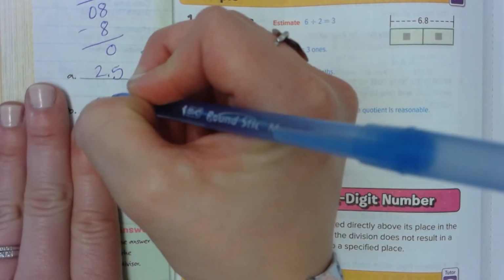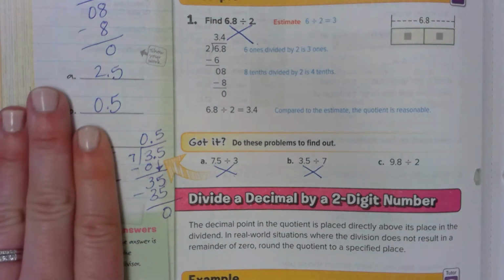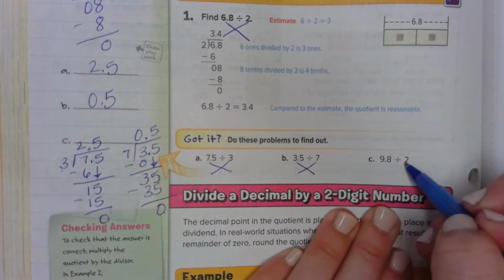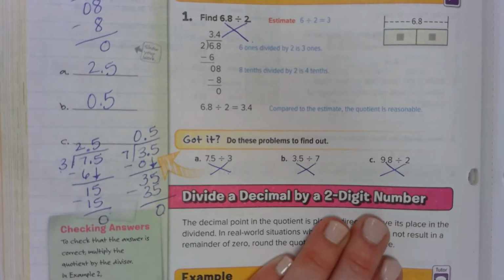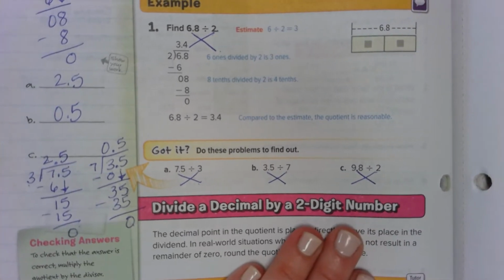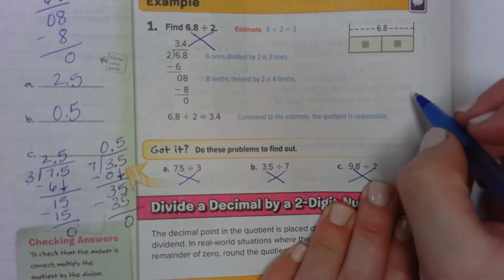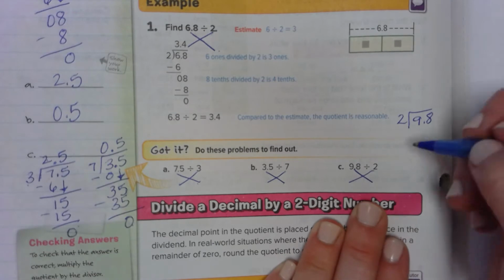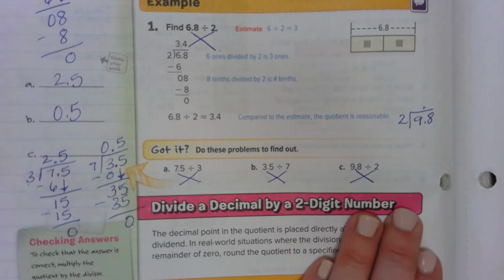It's 0.5. Okay, now let's work on this problem over here, and I'll solve it over here so you have a little bit more space between the problems here. Okay, so 2 is going to go on the outside. 9.8 is going to go on the inside. Before I even start dividing, I put my decimal point up.